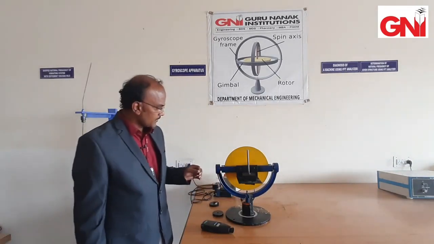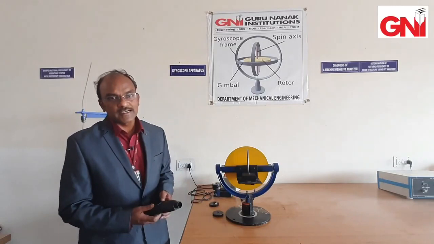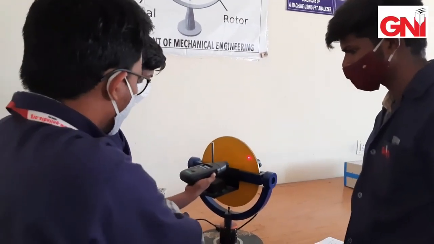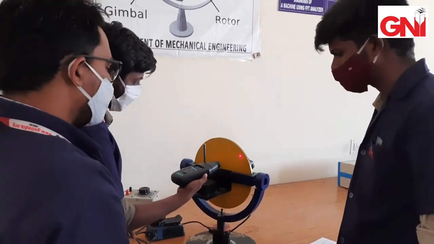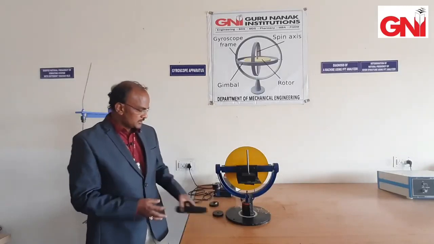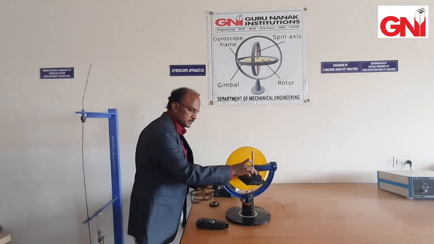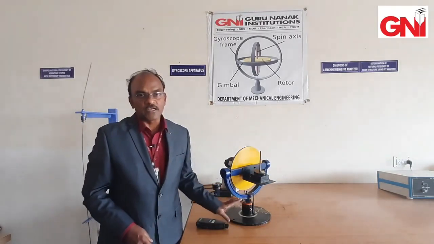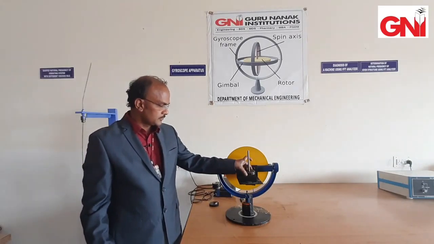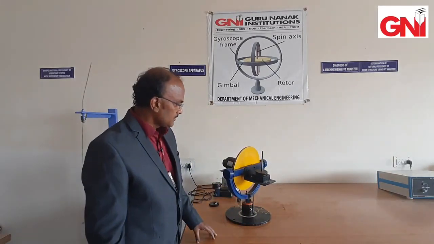So wait for some time until it attains constant speed. Now we can measure the RPM by using the tachometer. So measure the RPM with the tachometer. Put the required weight in the weight stud and at the same instant start the stop clock. Note down the time required for 90 degrees precession. Repeat the procedure for different weights and different rotor speeds. Note down the time taken for 90 degrees of rotation as well as the RPM.